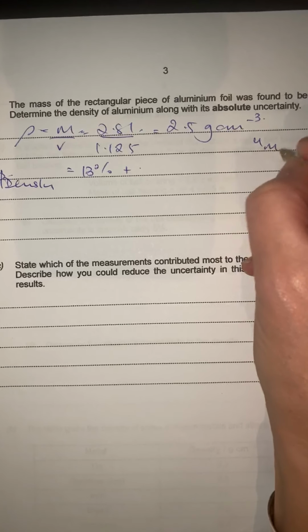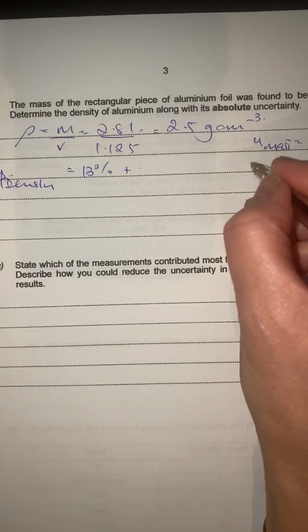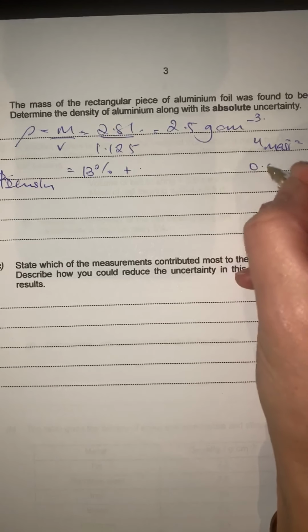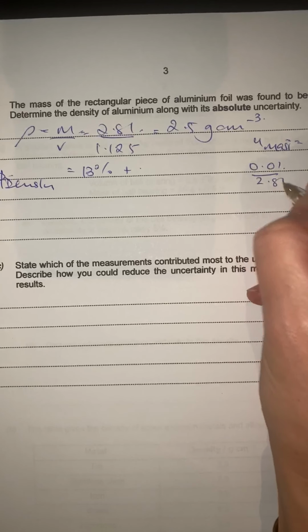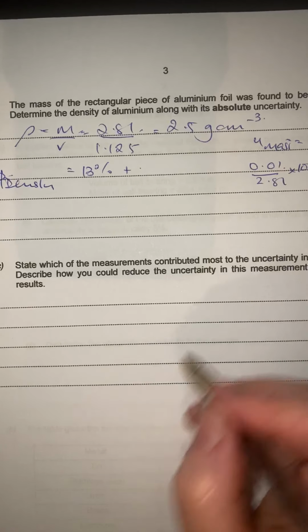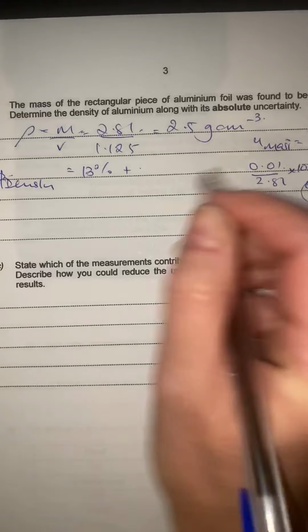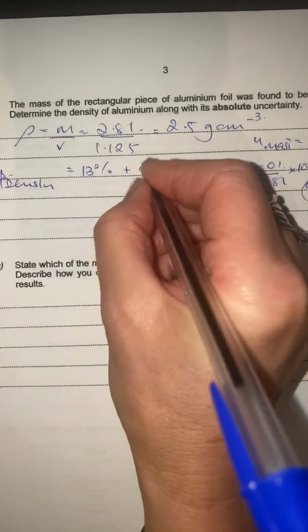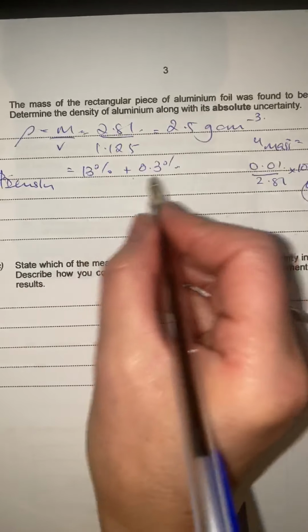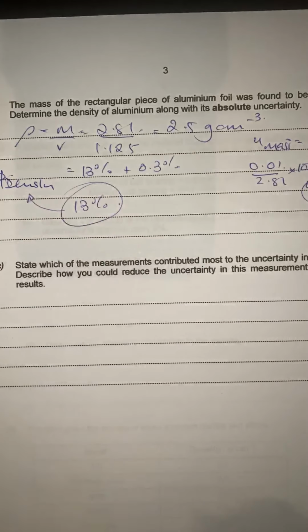It's 0.01 over 2.81 times 100, and that comes out at 0.3%. So it's 13% plus 0.3%, and that is a total of 13%. Percentage uncertainty for density.